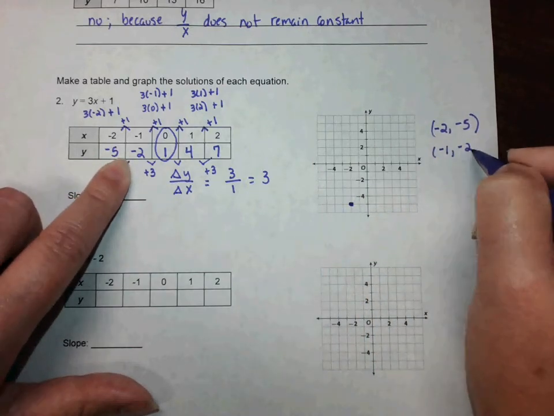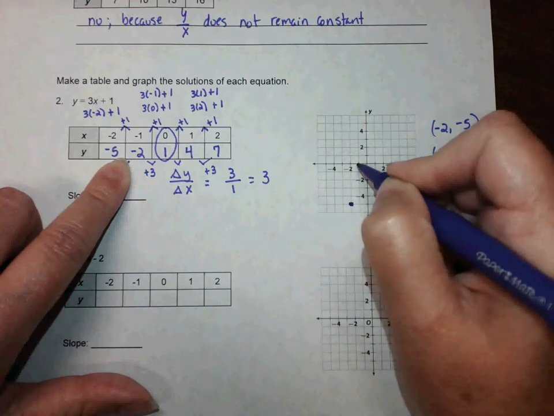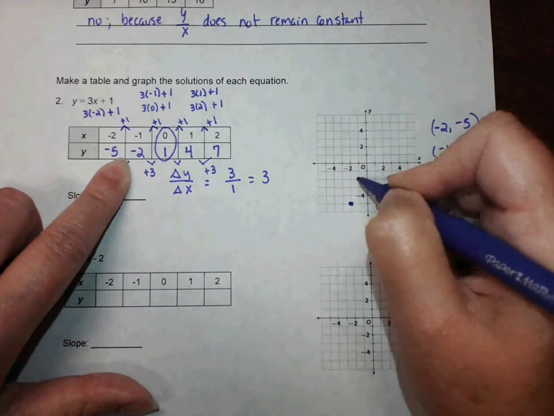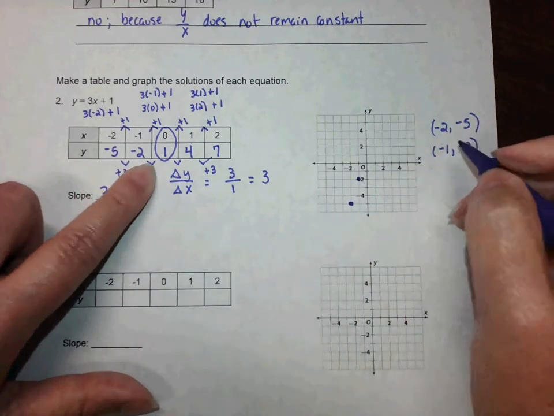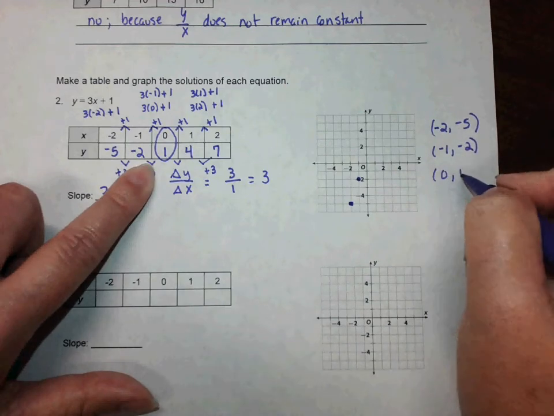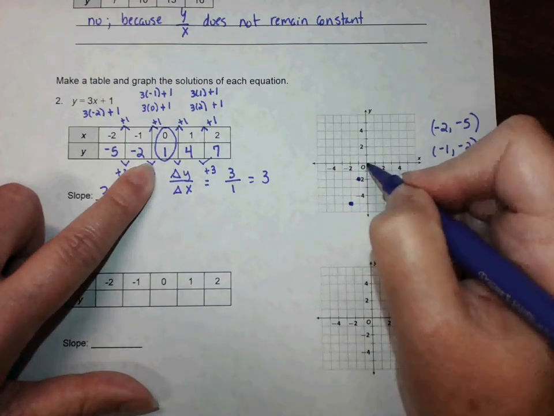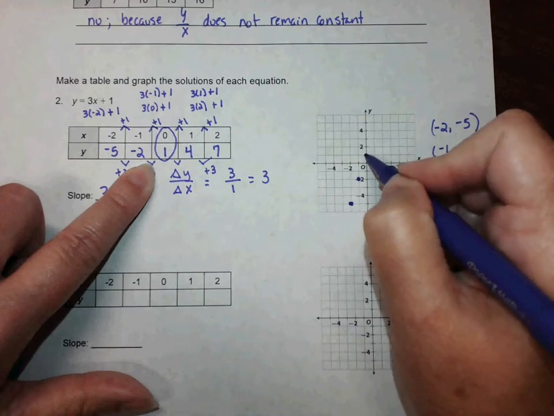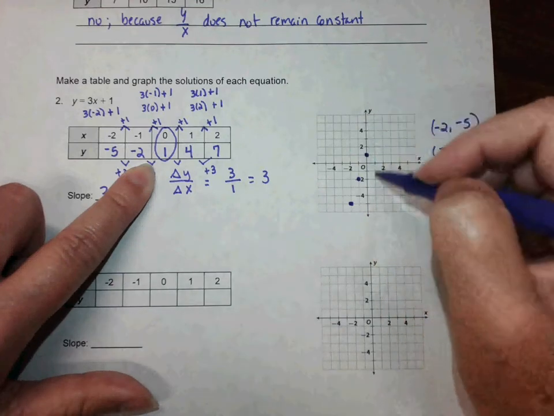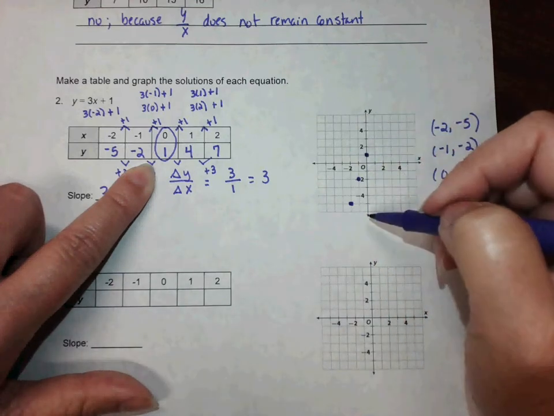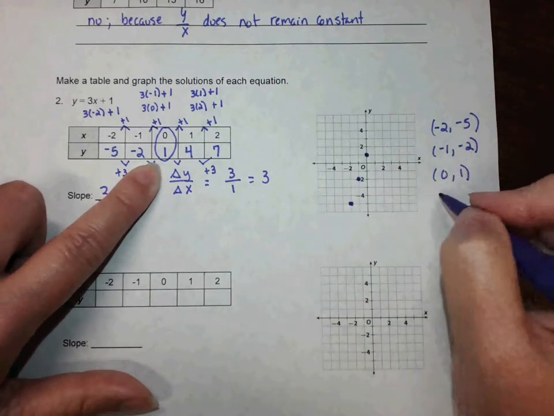-1, -2 can go to the left 1 and down to the -2. 0, 1, my y-intercept. Don't go left or right, go up to the 1. Notice that's where it's crossing the y-axis. We'll talk more about that later as well.